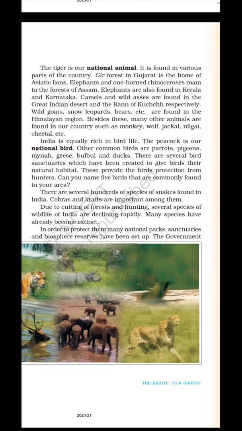India is equally rich in birdlife. The peacock is our national bird. Other common birds are parrots, pigeons, myna, geese, bulbul, and ducks. There are several bird sanctuaries which have been created to give birds their natural habitat. These provide the birds protection from hunters. Can you name 5 birds that are commonly found in your area?